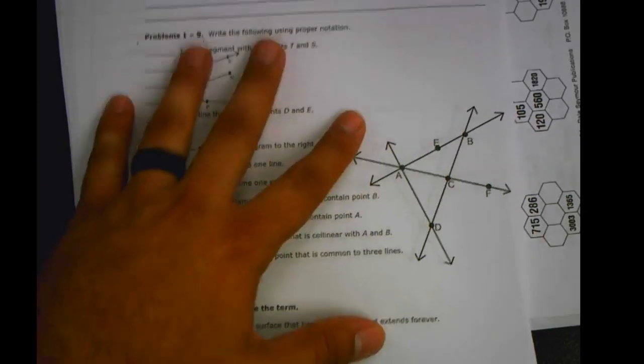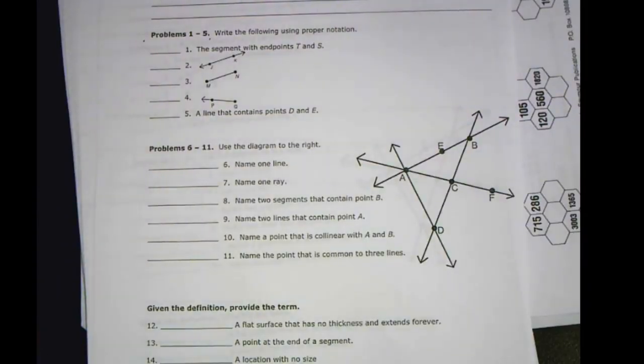Everything we did last week will help you do this, okay? So go ahead and get started on this. If you got questions, raise your hand. We'll help you out. Okay?